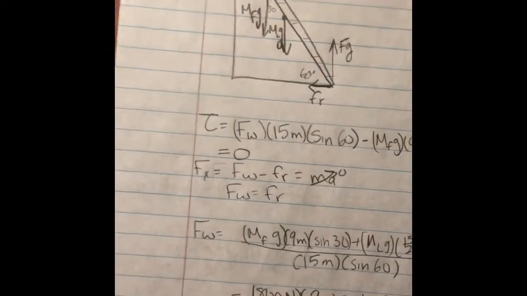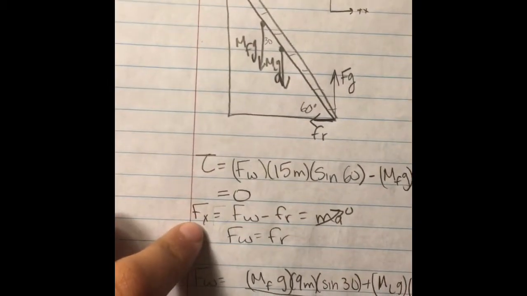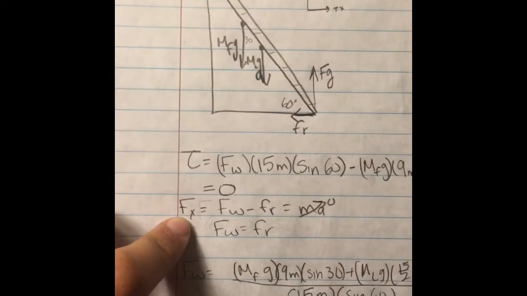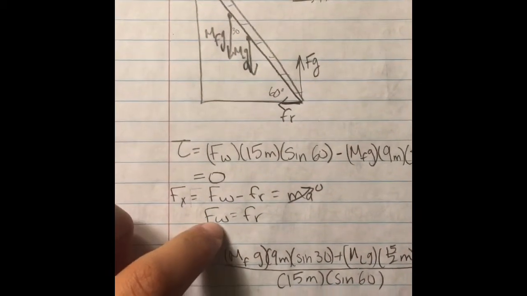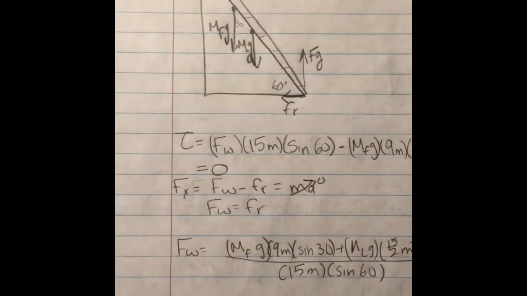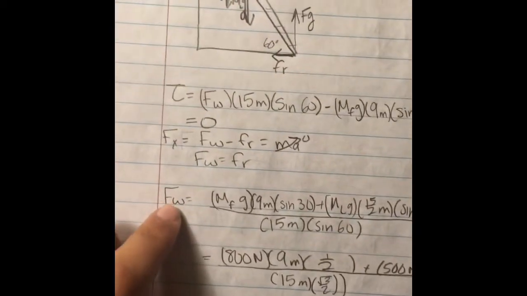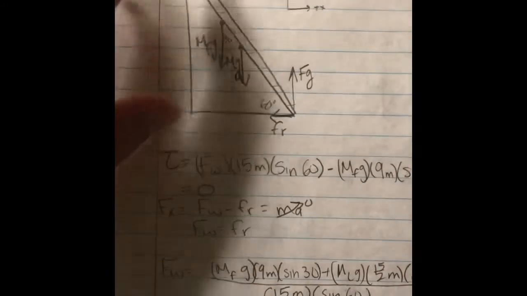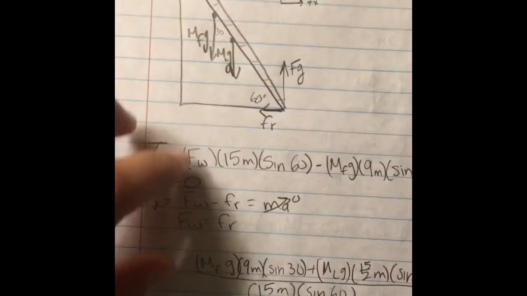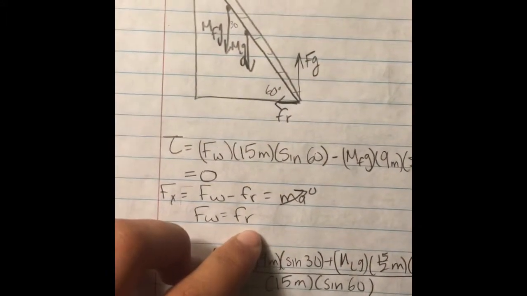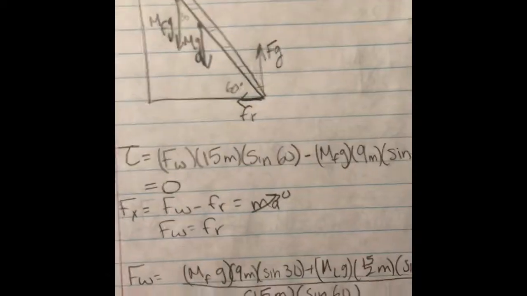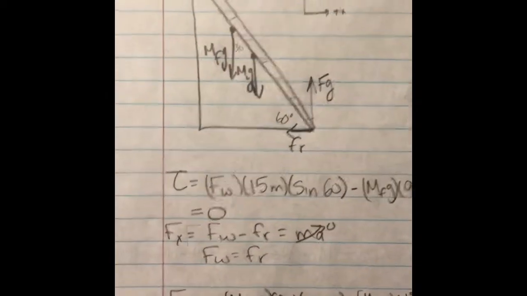And then also I did the forces in the x direction expression, because we're going to be dealing with the force of the wall and the force of friction. Okay, so we're going to be solving for the force of the wall, because that will help us get the force of friction, which we're solving for, and then it'll help us later on get to the normal force.